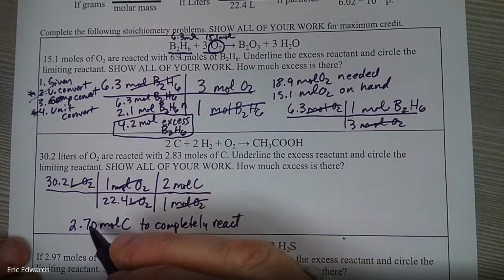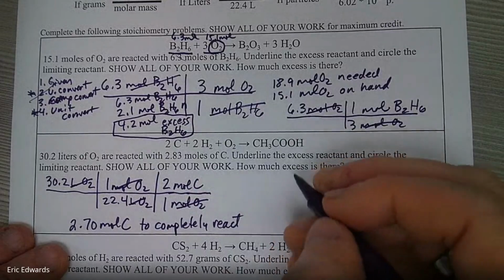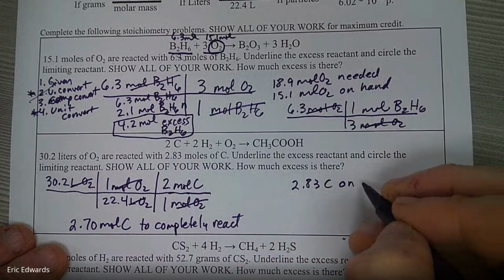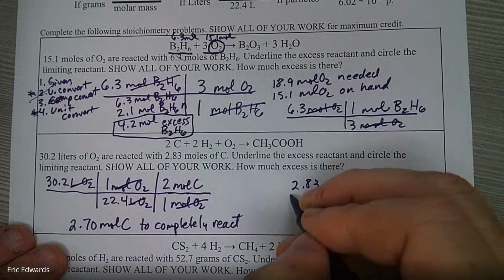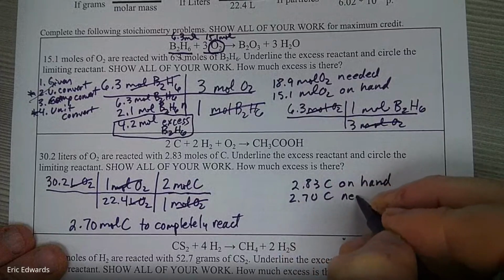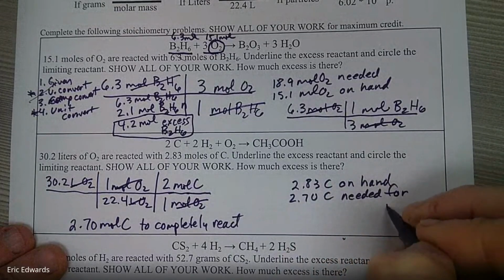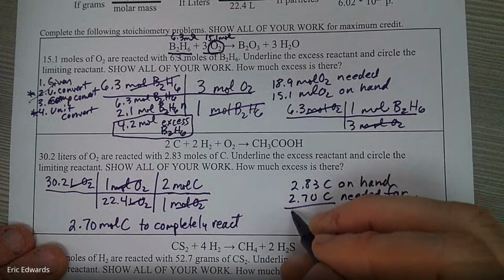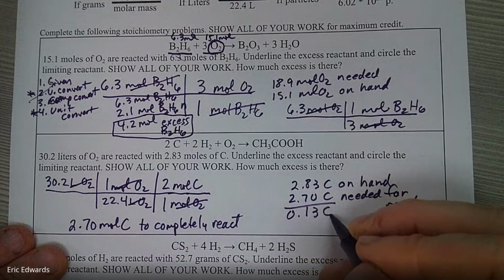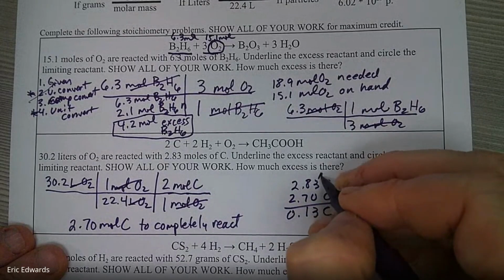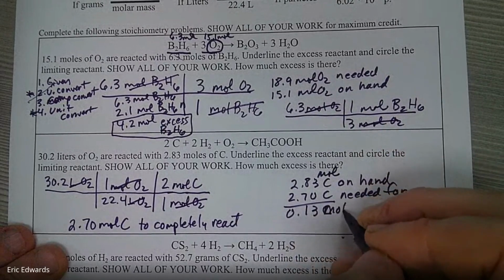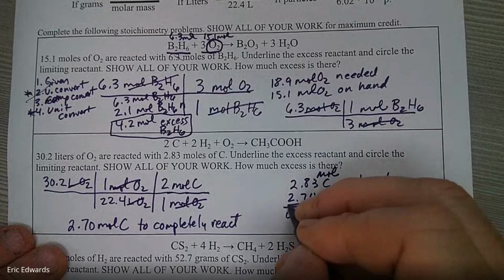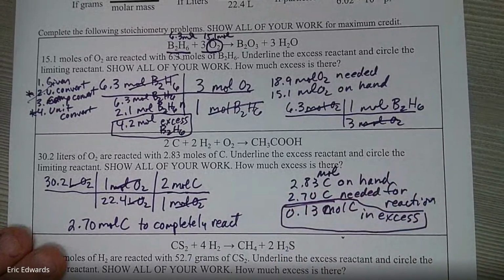Because I have 2.83, I only need 2.70. This is nice because I have 2.83 C on hand or in inventory, however you want to call it, and 2.70 C needed for reaction. And I'm just going to subtract that. So 0.13 mole C in excess. And that will be the answer to that.